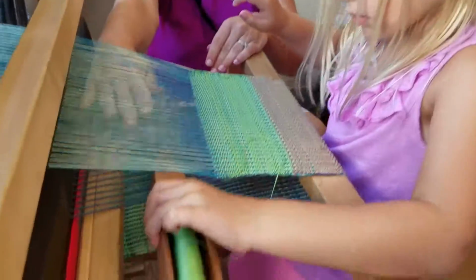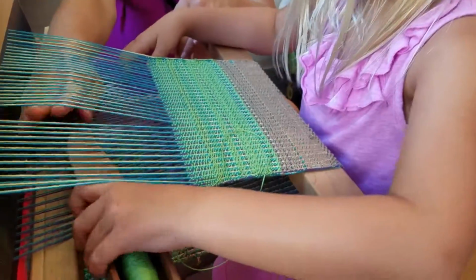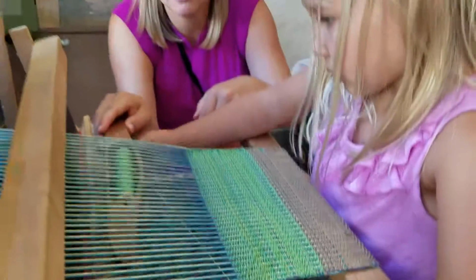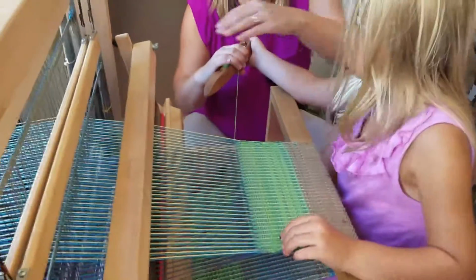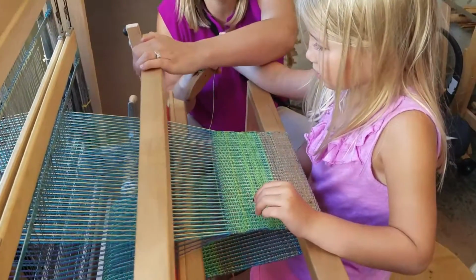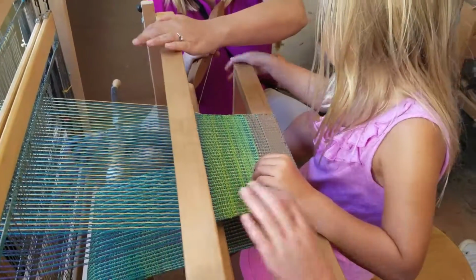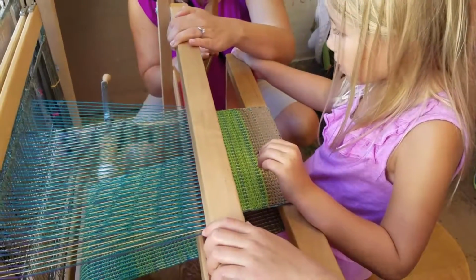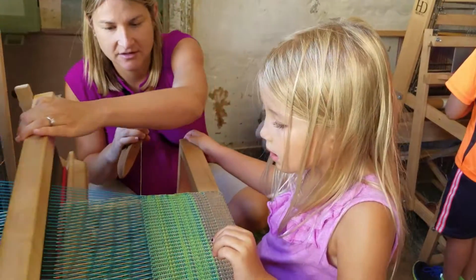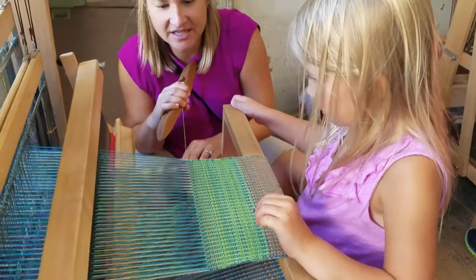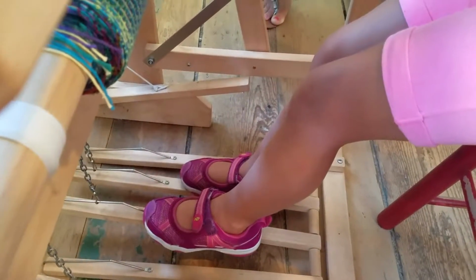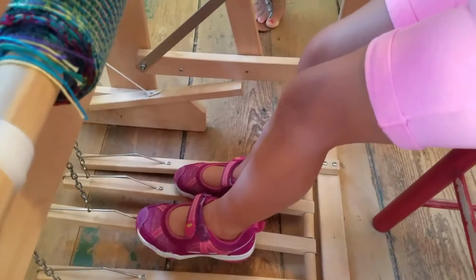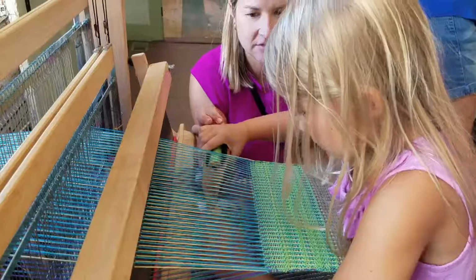See where Mom's hand is? Right there. And then you pull back your beater, which is the bar in front of you. Pull the bar down, the beater. Put it down. Pull it towards you. This is going to go in yours. So step on a different pedal, and then step on a different pedal before you go to it again. Two down, not all the way.